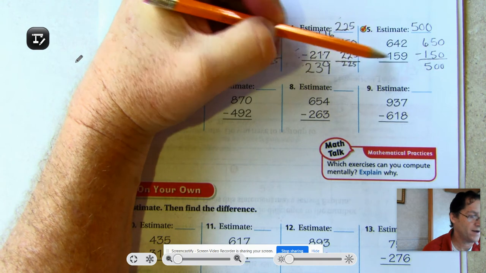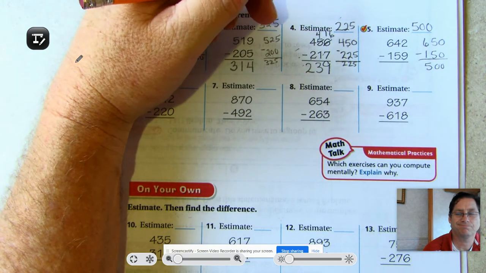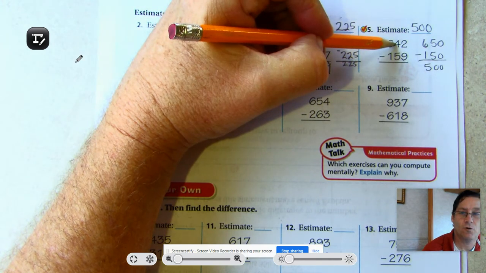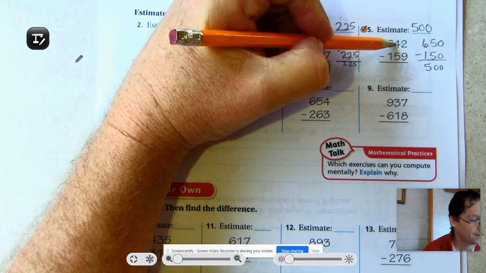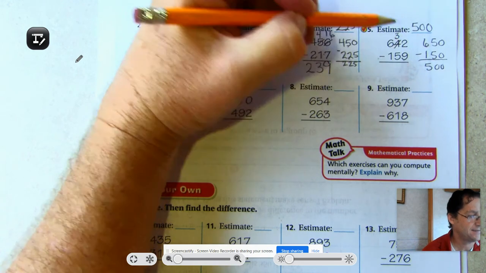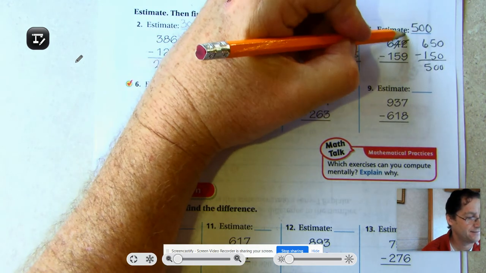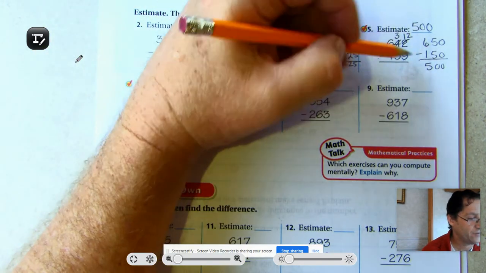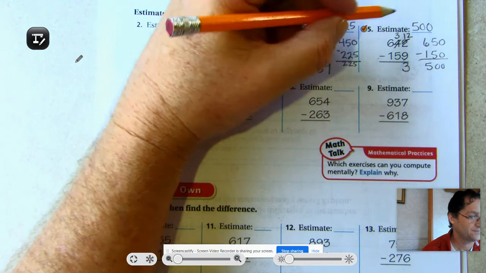It says take away 9 ones. Can't do that, right? So I'm going to regroup 4 tens and 2 ones as 3 tens and 12 ones. 12 ones take away 9 ones is 3 ones.